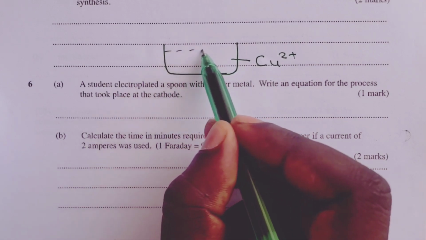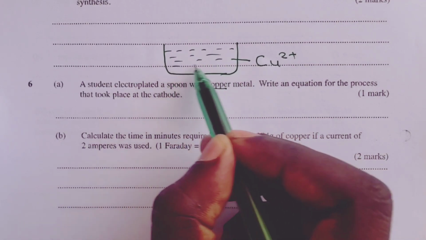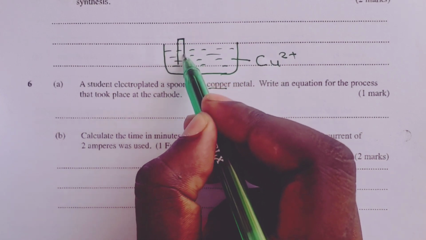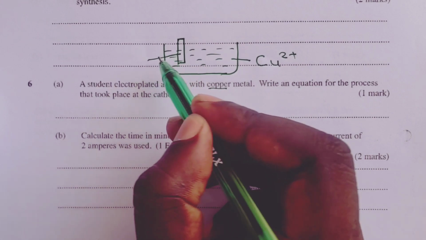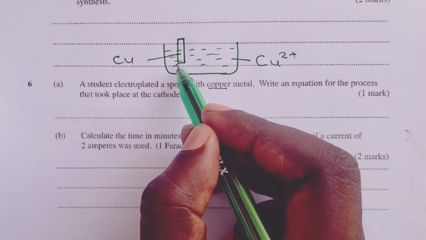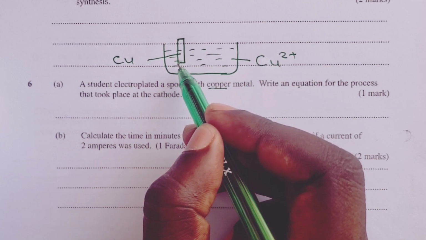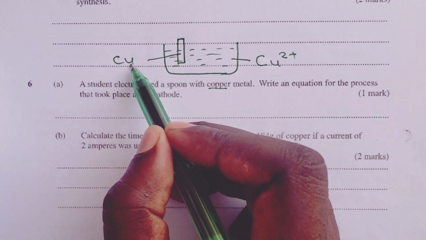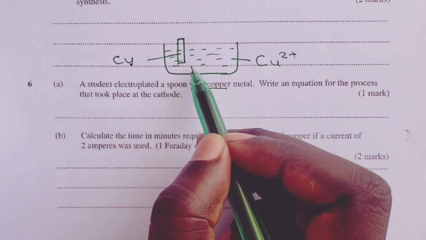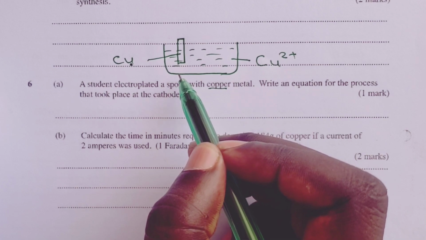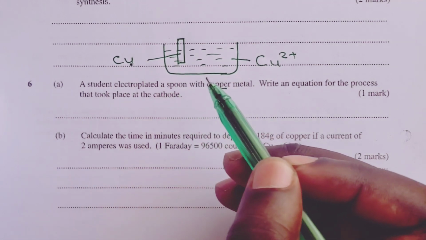In here, we shall have our anode. The anode will have to be made of copper strip. The anode is where oxidation takes place. So we expect this copper strip, which forms the anode, to go into solution as copper ions through loss of electrons in a process that we call oxidation.